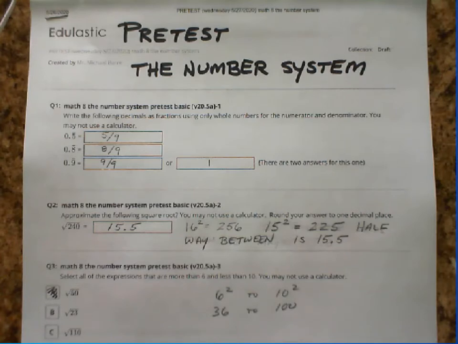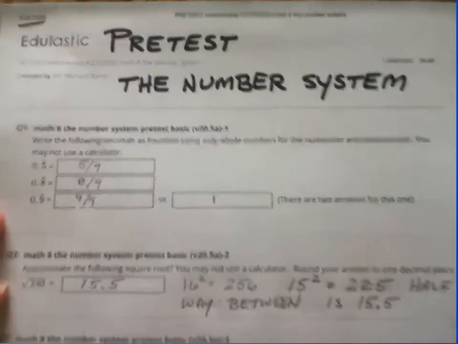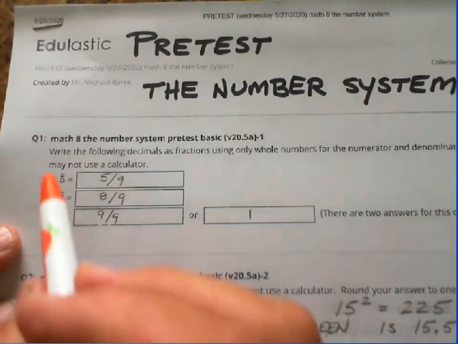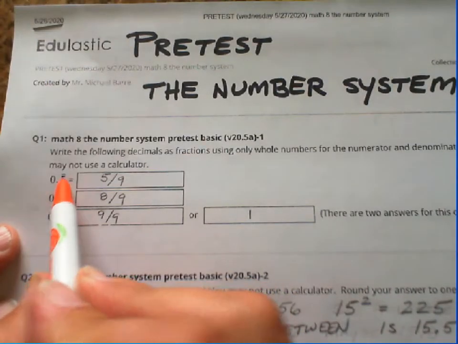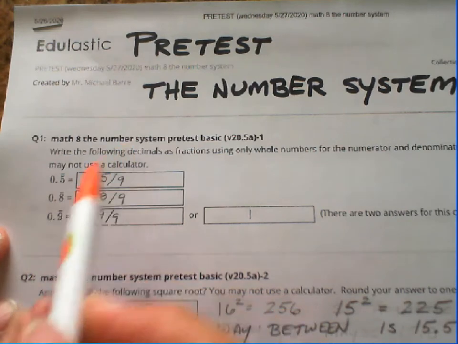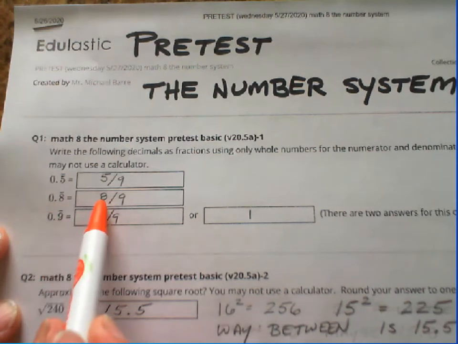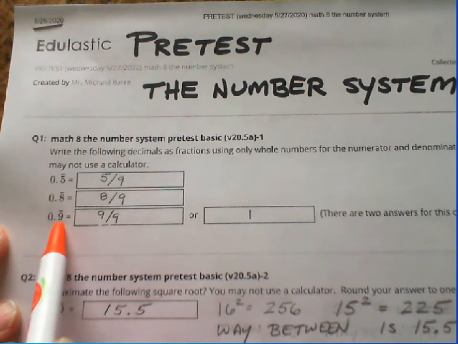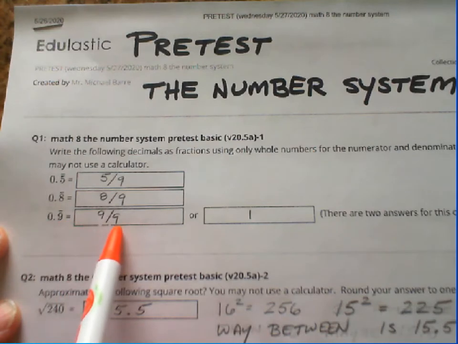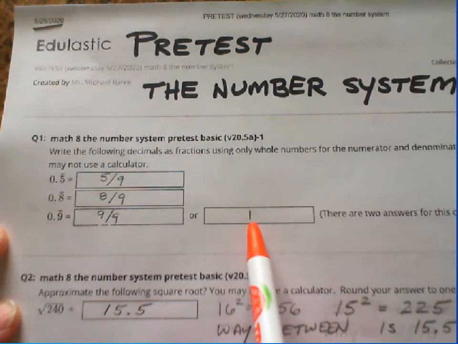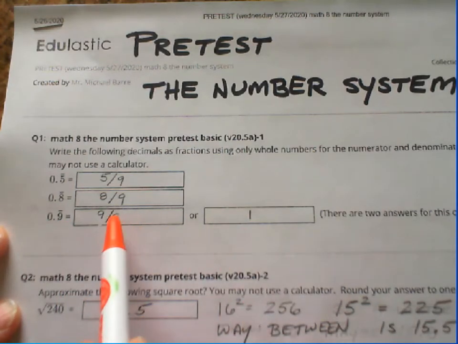Question number 1. Write the following decimals as fractions using only whole numbers for the numerator and denominator. You may not use a calculator. Let's zoom in on this one right there. So I know that 0.5 repeating is the same thing as 5 over 9. I know that 0.8 repeating is the same thing as 8 over 9. And I know that 0.9 repeating is the same thing as 9 over 9, which is also 1, because 9 over 9 is 1.